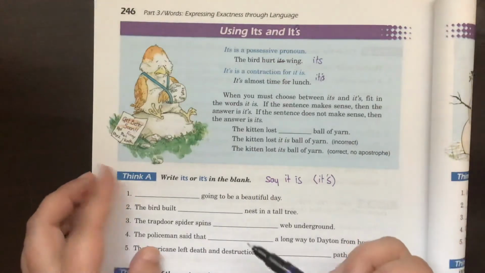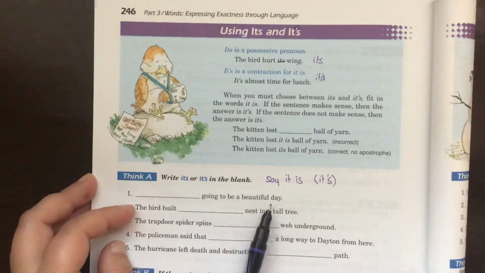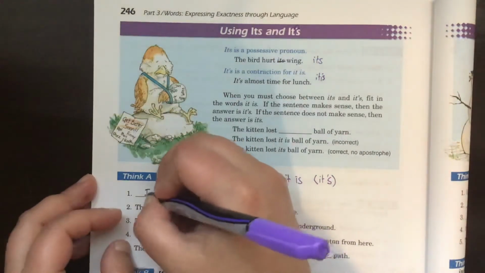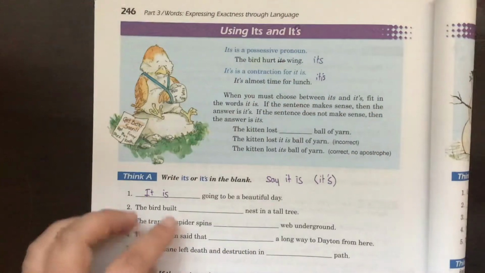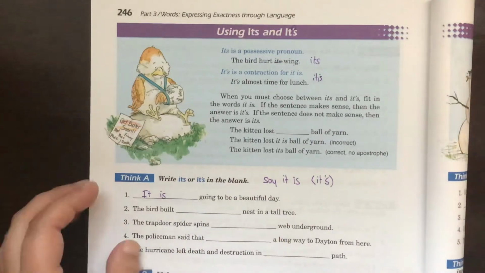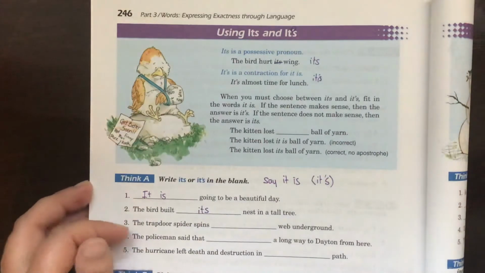I'll show you what I mean in this one here. So, it is going to be a beautiful day. Does that make sense? Yes, it does. So we write, it is. The bird built it is nest in a tall tree. Oh, that doesn't make sense. So therefore, it must be its without an apostrophe.